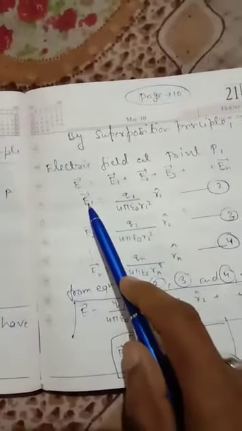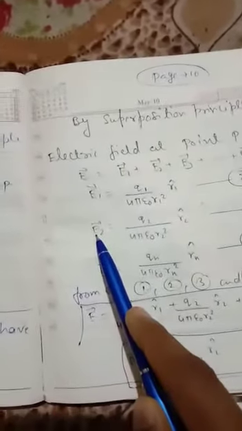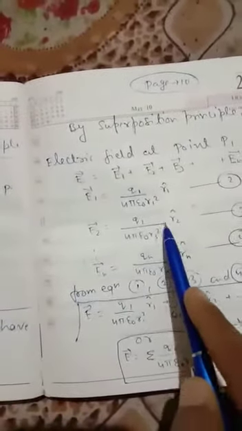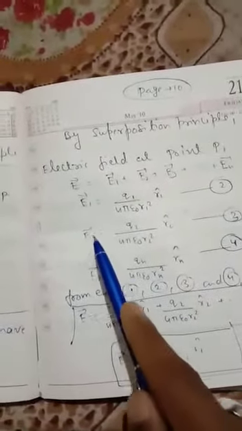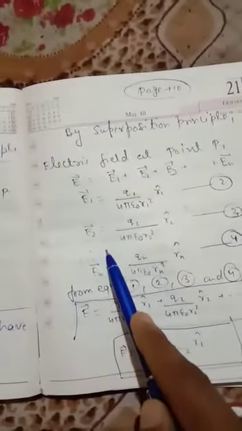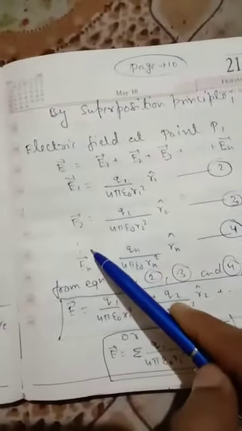On the basis of these, you can also write E3, E4. So I am going to generalize it. What is En? En is Qn by 4 pi epsilon naught Rn square Rn cap, and this is your equation number 4. So I have the values of E1, E2, En, and I have to put them in equation number 1.